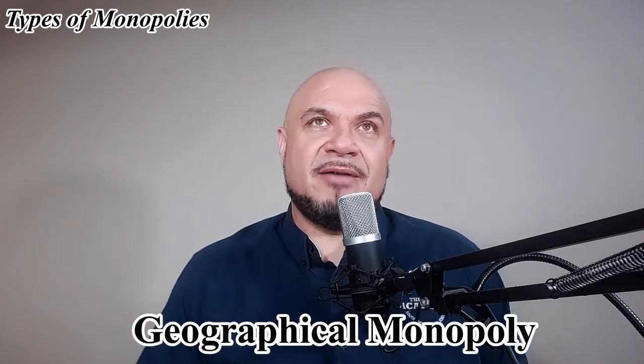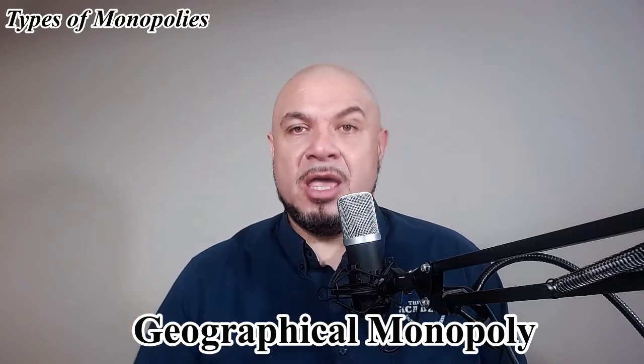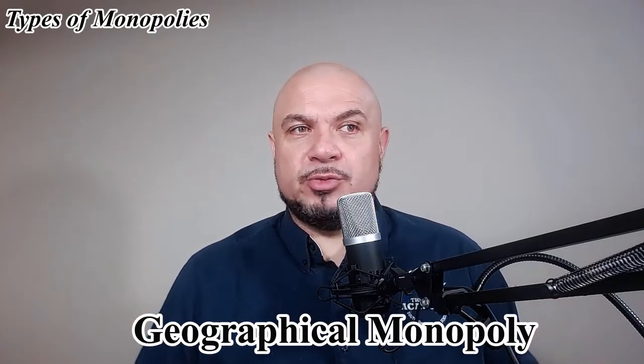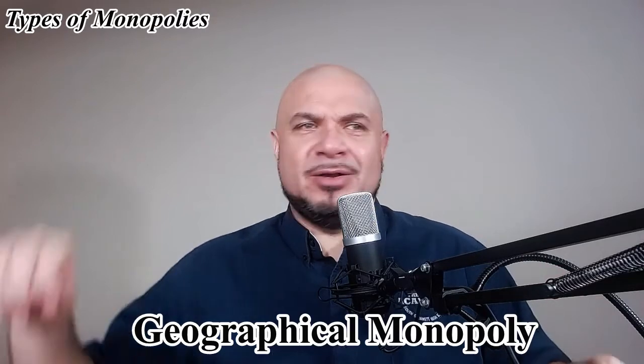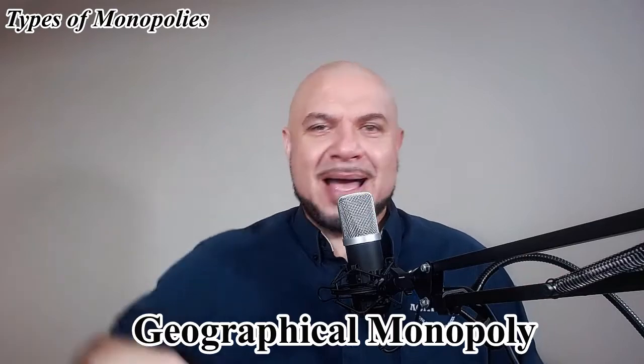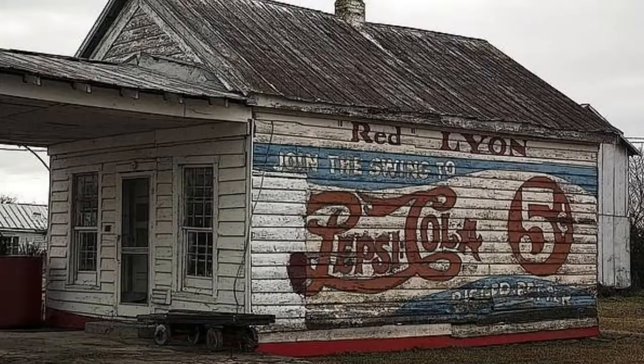Another example of a geographical monopoly would be in rural areas in the middle of nowhere, in that country town where the nearest store is like 20 miles away. That store has a geographic monopoly because it's the only store that everybody goes to. They can charge whatever they want for their prices because where else is everybody going to go? It might be 60 or 70 miles to get to Walmart. So this is the closest store we have. Therefore, that store has a geographic monopoly.